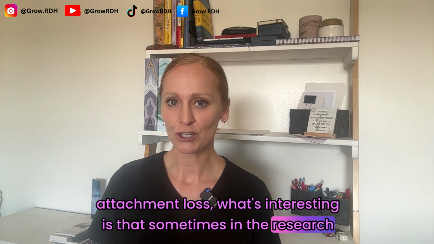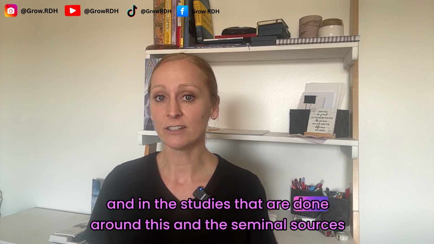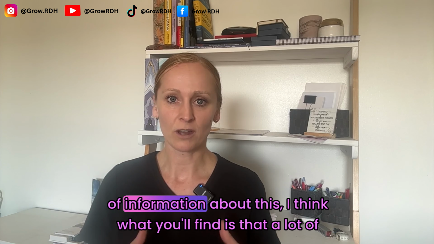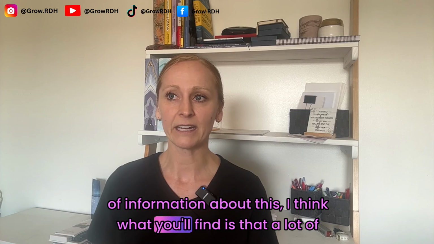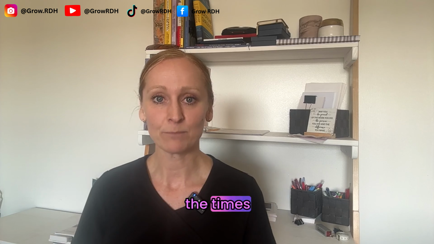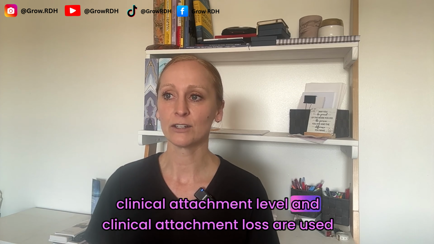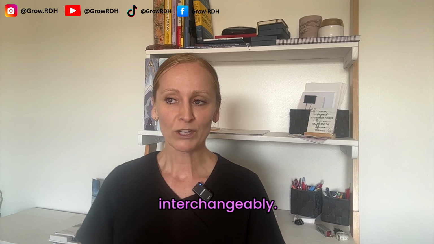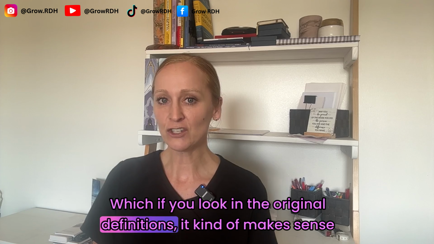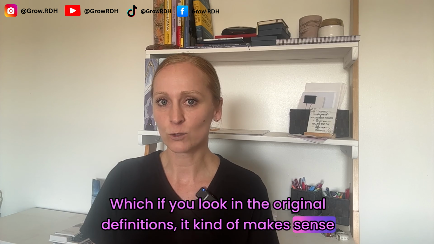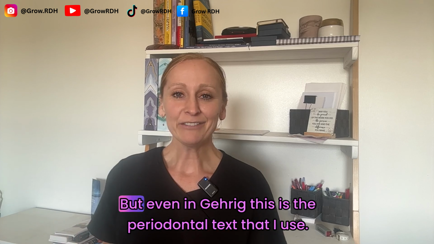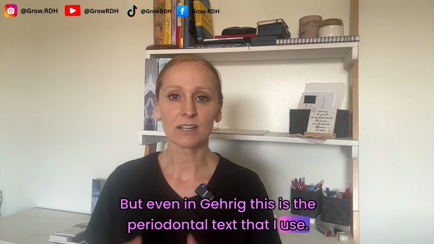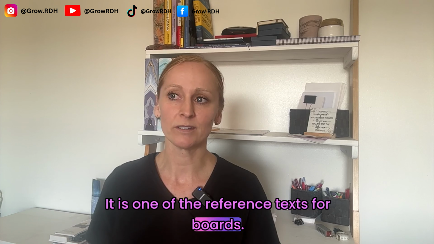Sometimes in the research and in the studies that are done around this, and the seminal sources of information about this, I think what you'll find is that a lot of the time clinical attachment level and clinical attachment loss are used interchangeably, which, if you look at the original definitions, kind of makes sense as to why this happened. But even in Gehrig, this is the periodontal text that I use, it is one of the reference texts for boards.